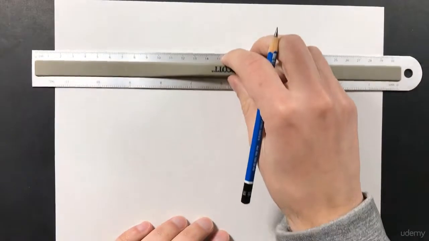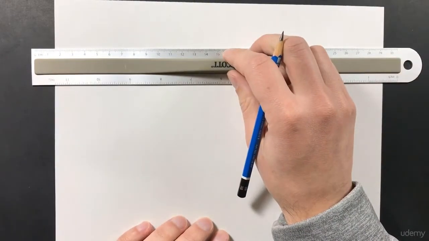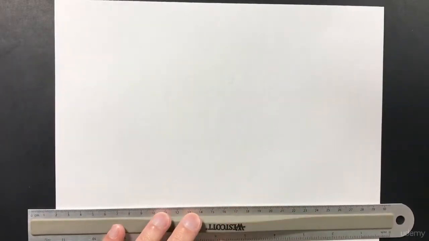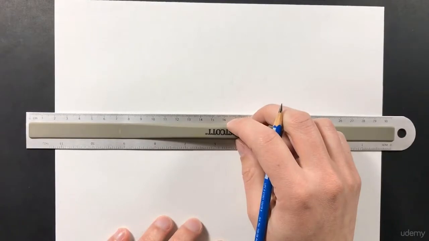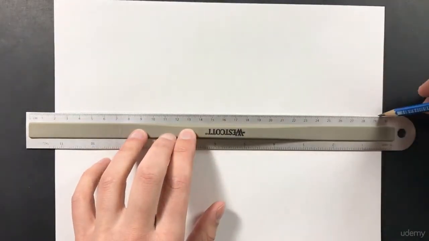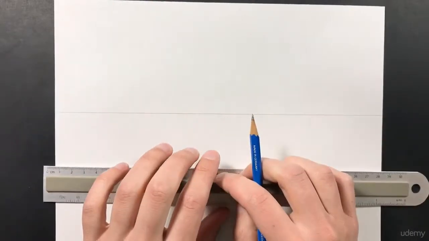Now, the higher our horizon line is, the more it's going to look like we're looking down on the object. The lower it is, the more it's going to look like we're looking up at it. So for this example, we're going to put it right about in the middle of our page, and we're just going to go ahead and lightly draw that in. We don't want it too dark because this isn't an actual permanent line.